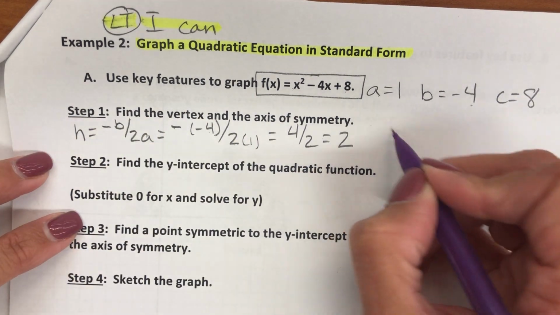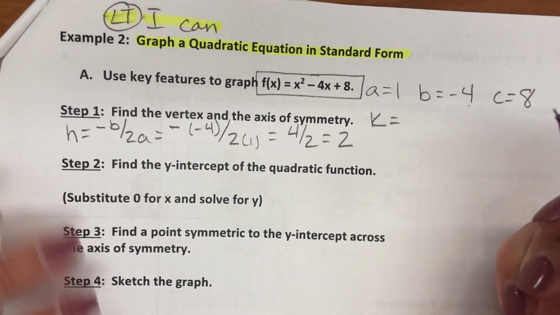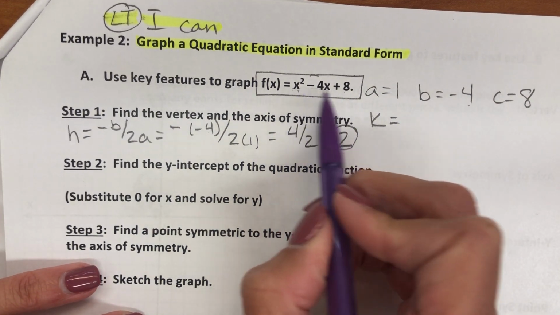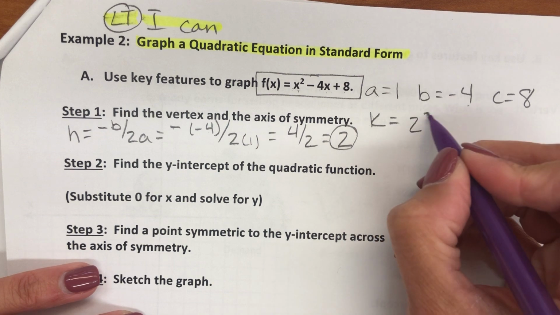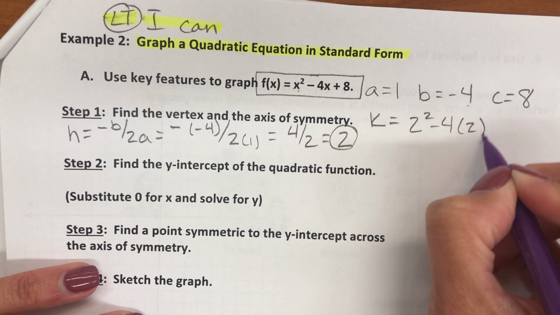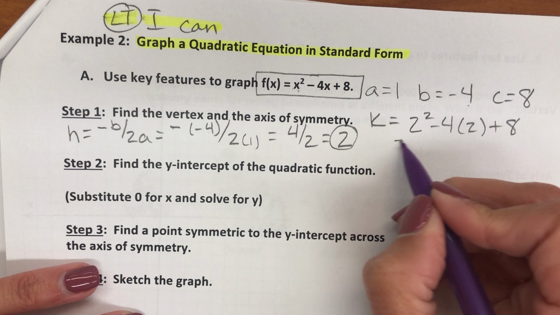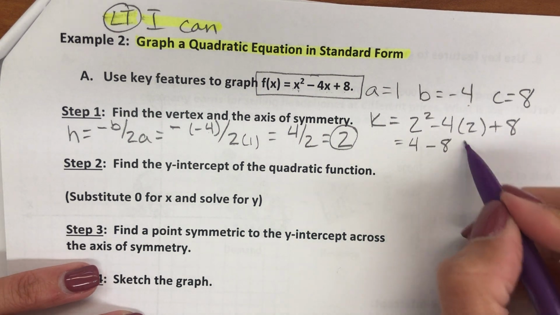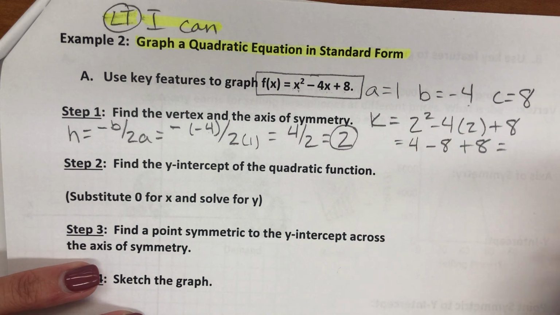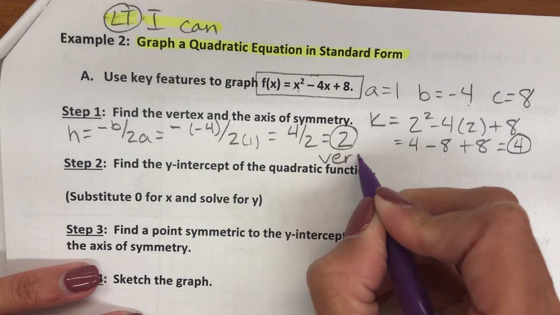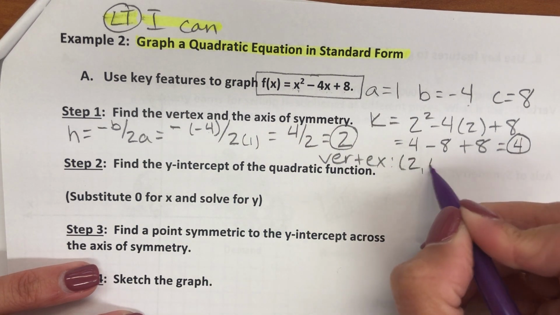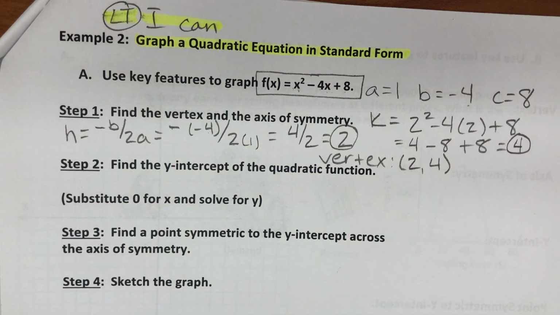Now I need to find the k. So k equals, I'm going to take my 2 and plug it in for each x here. So 2 squared minus 4 times 2 plus 8. That would be 4 minus 8 plus 8, which is 4. So there's my vertex, (2, 4).